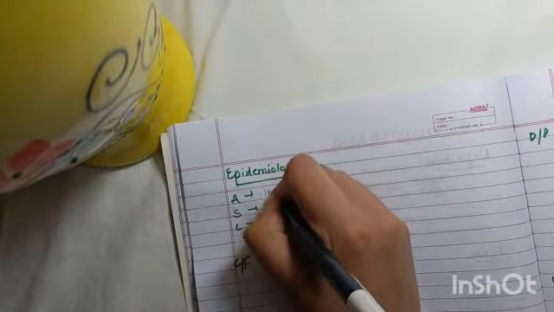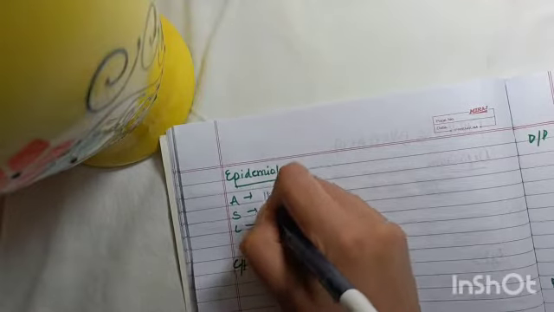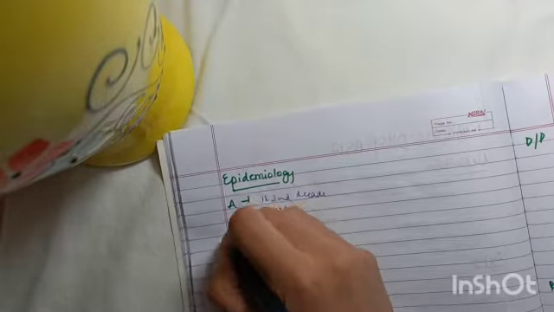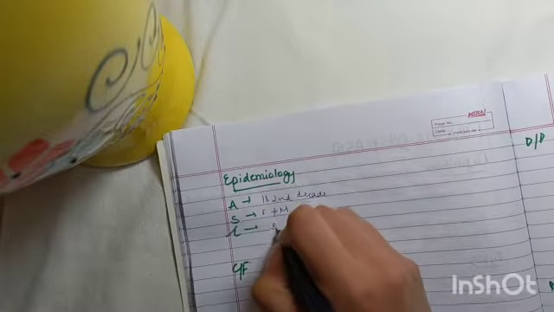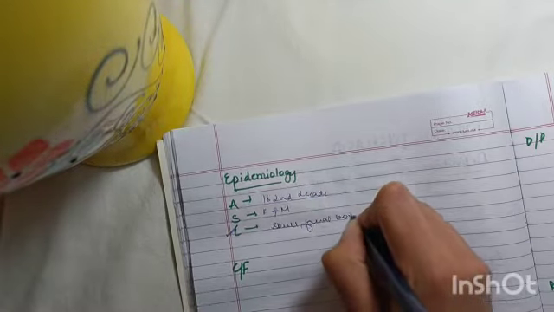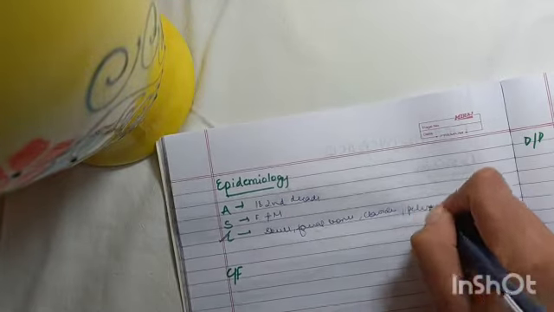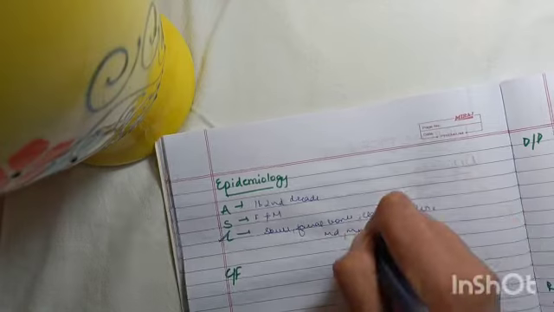Now let's discuss the epidemiology of fibrous dysplasia. It usually occurs in the first and the second decade. It has no sex predilection. Now the location is important. It occurs in the skull, the facial bones, clavicle, pelvis, also mandible and maxilla.